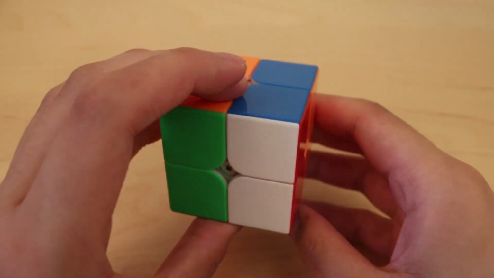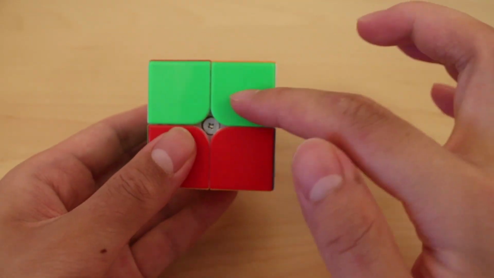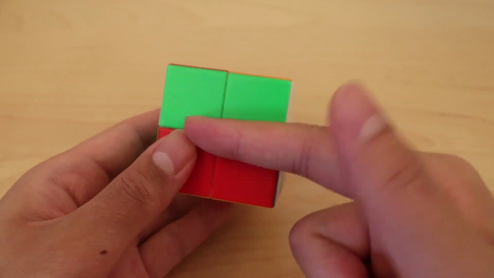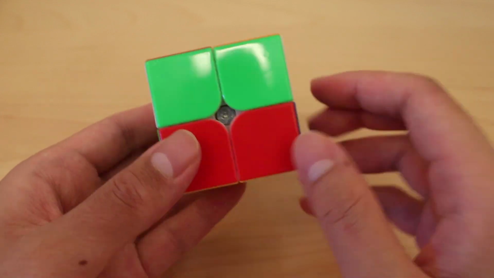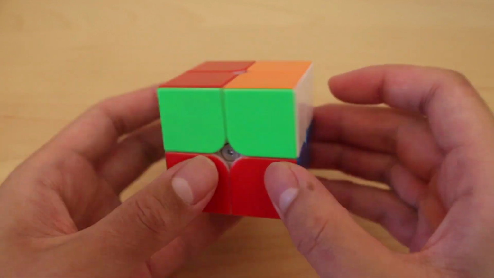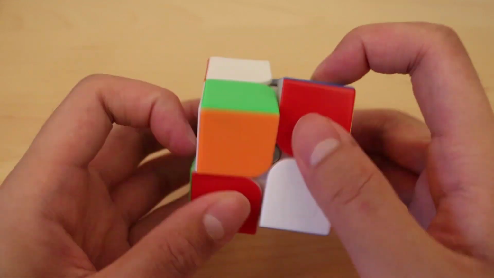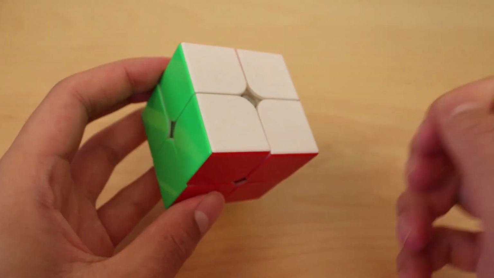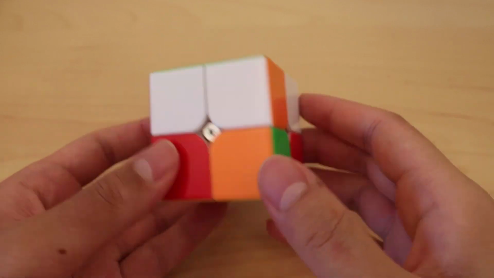So for example, we have the CLL, same exact case. We have the green here, but now we can visualize the blue is going to be here after the alg because that's the opposite of green. So after the alg, we have to do U prime for the AUF. And that is correct.